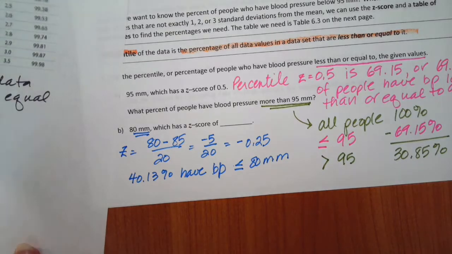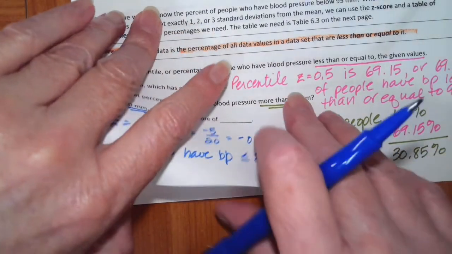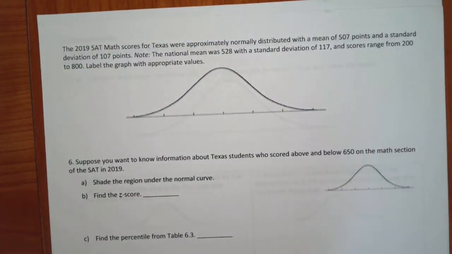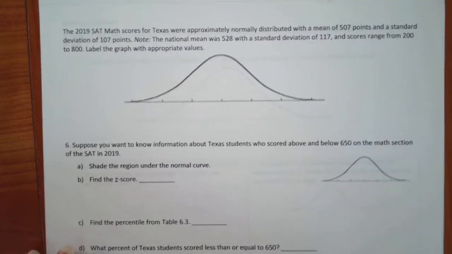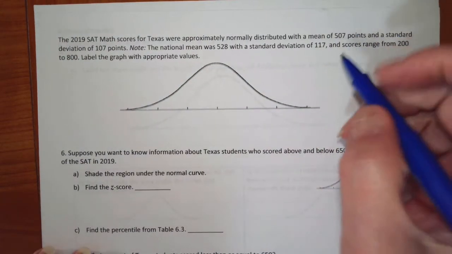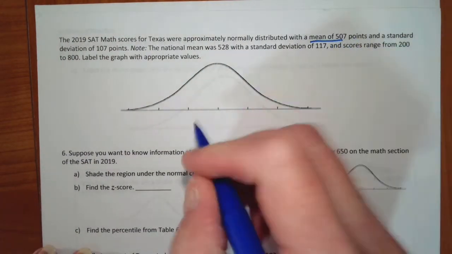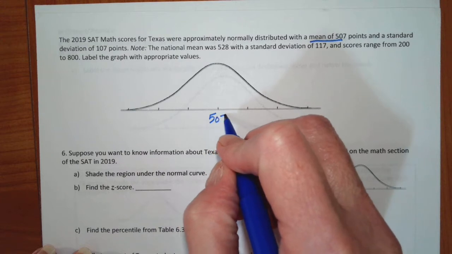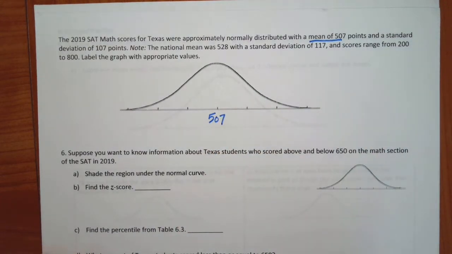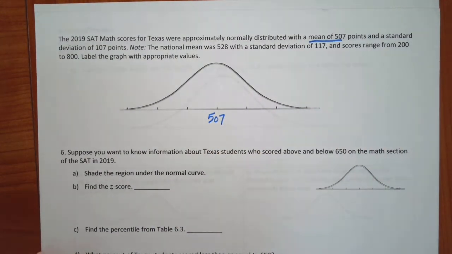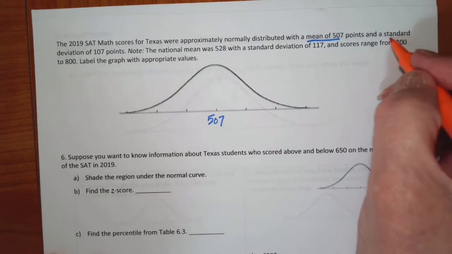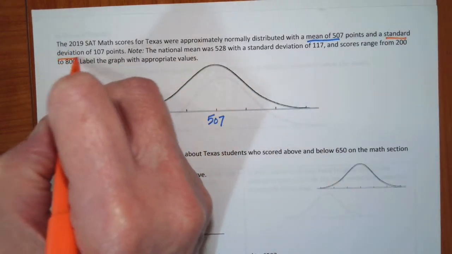Okay, so let's see if we can apply everything that we have learned to something else. Here we've got the 2019 SAT math scores for Texas. They were approximately normally distributed with a mean of 507 and a standard deviation of 107.